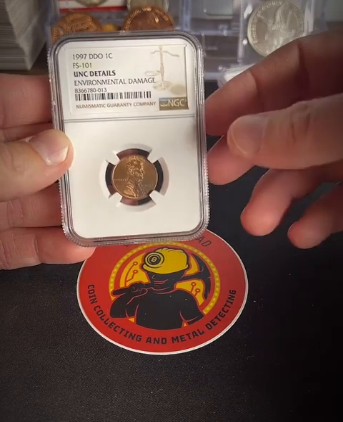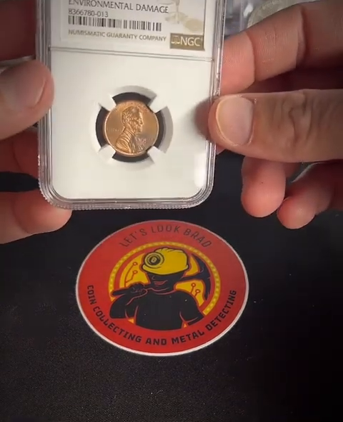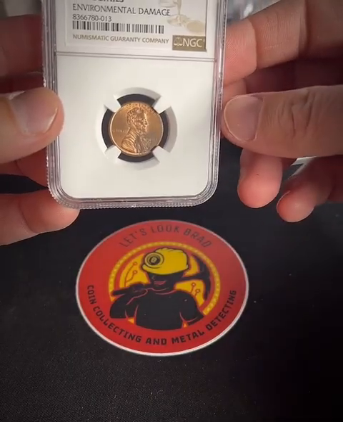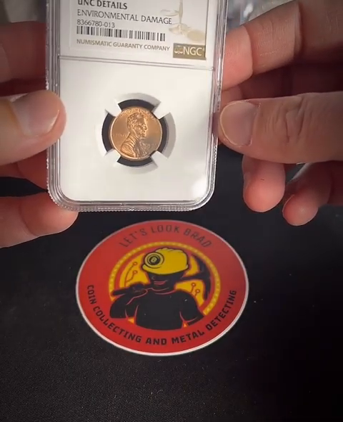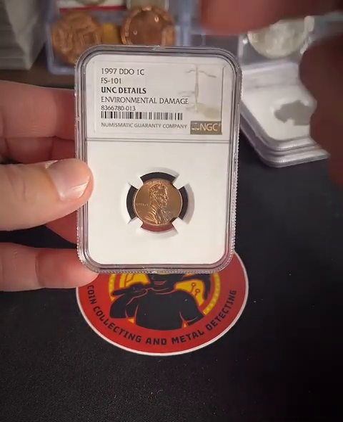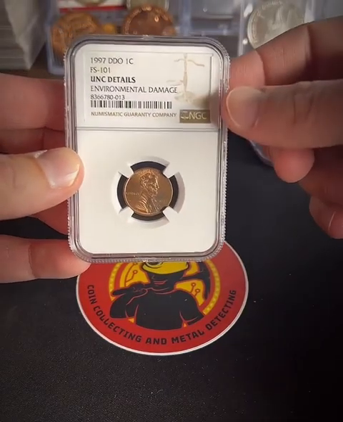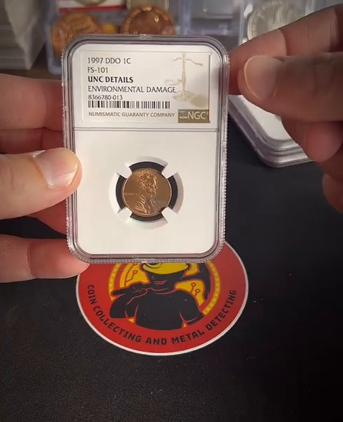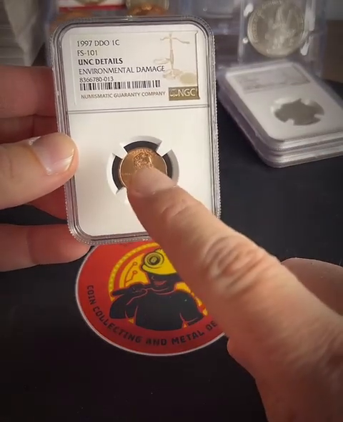Now, it's crazy because I was hoping this wouldn't get that because it's got a little blackened portion right there, right in front of the vest and that 1997 there. But this, as you see, is an FS101. This is a 1997 doubled ear. So this has the doubled ear.